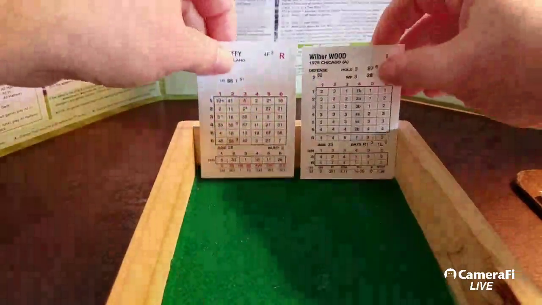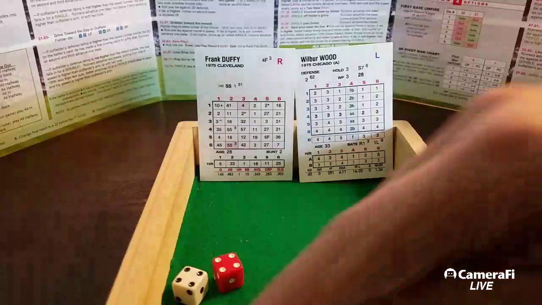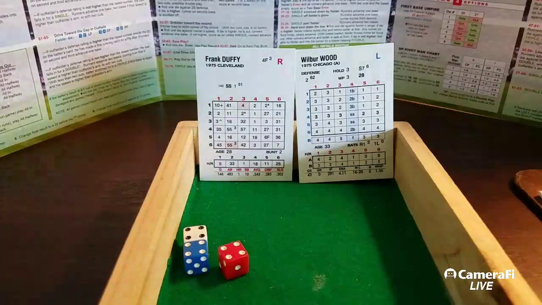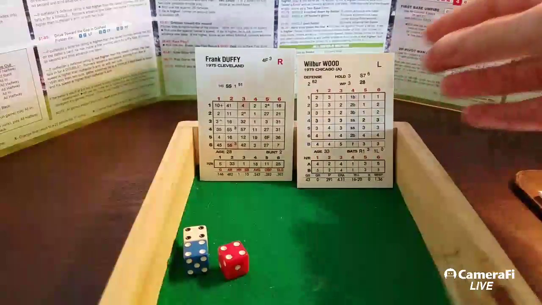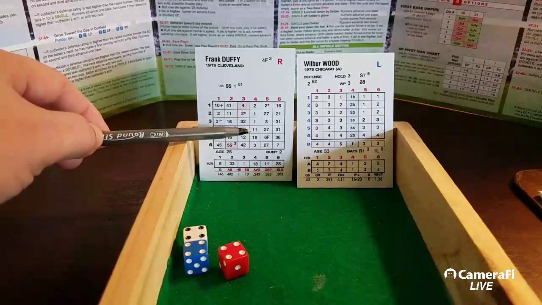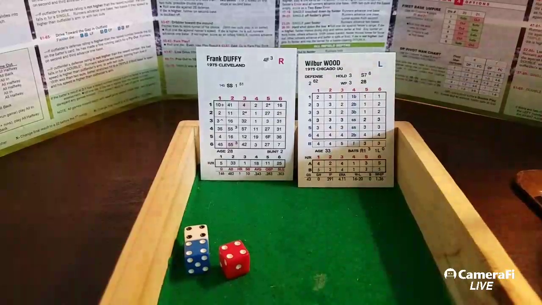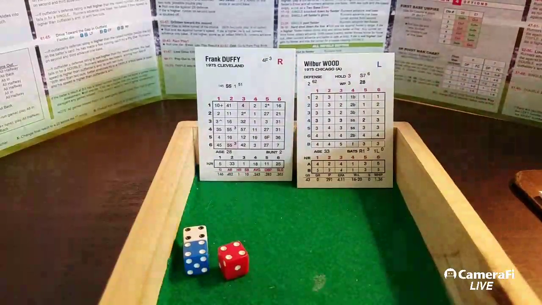So now Frank Duffy will step up to the plate. He struck out his first time up against Wilbur Wood. All 4s. Look at that. 4-4-4. So Frank Duffy, this could be an error check because we have an 11 right here with a 4-4. And then for Wilbur Wood, shortstop, 4-4, Bucky Dent. And Bucky Dent is a 2. So we take the 2 and the 11 and give him a 13.